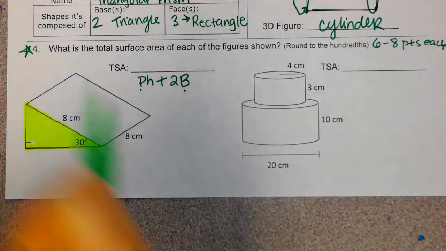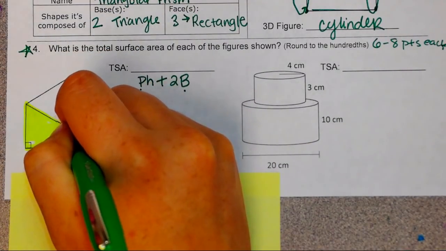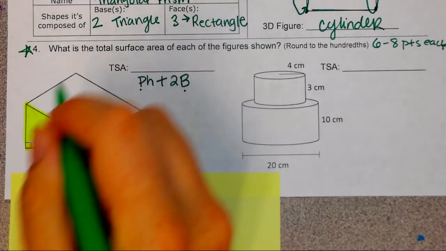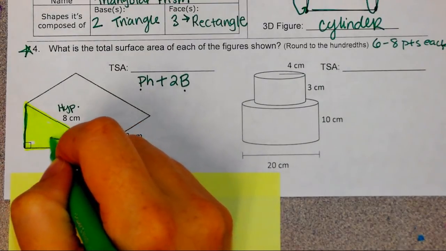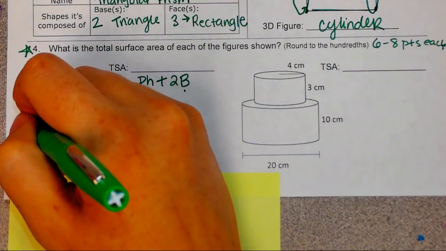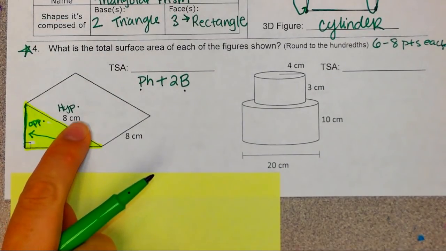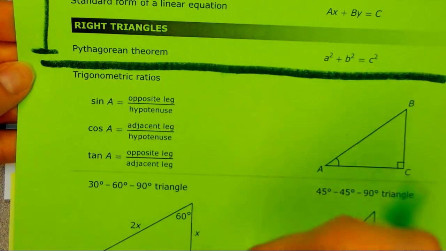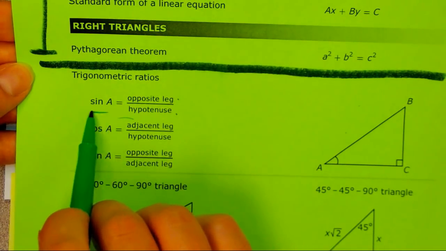So let me extend this a little. So we have this 30-degree angle, okay? The side that we're given is the hypotenuse, and let's say we want to solve for this side right here. Okay? So this side is across from our 30-degree angle, which makes it our opposite side. If we're given our hypotenuse and we're solving for the opposite side, then the ratio we want to use is the one that has opposite and hypotenuse. So that goes with sine.